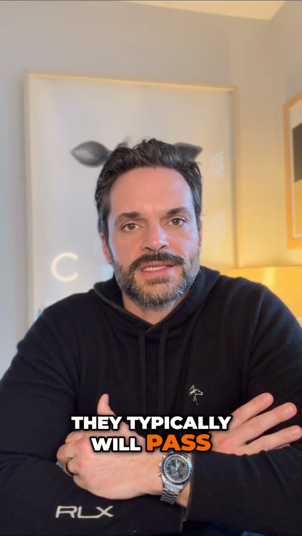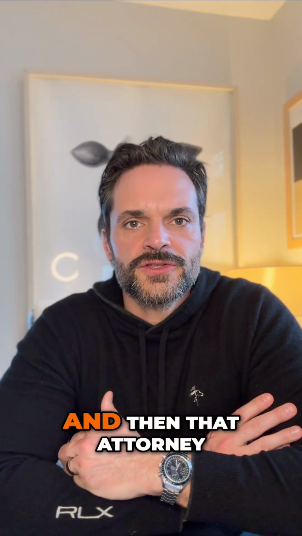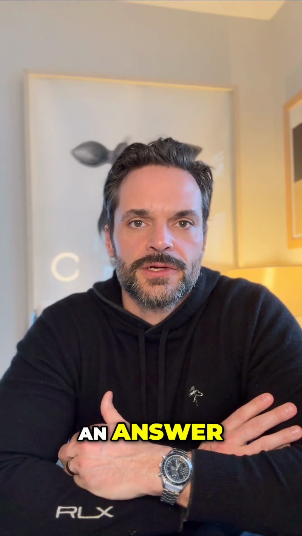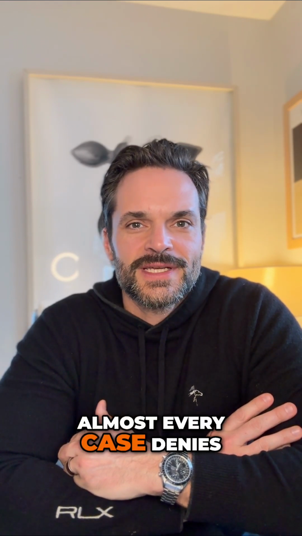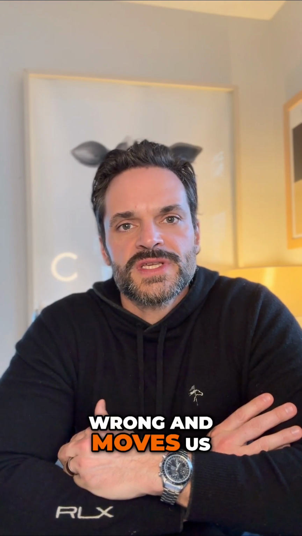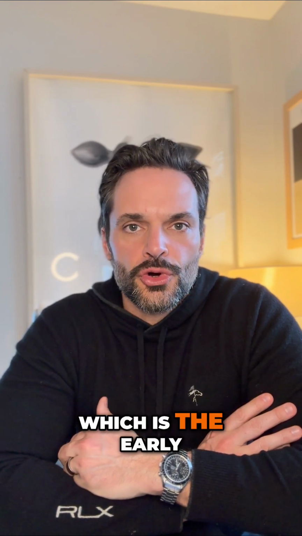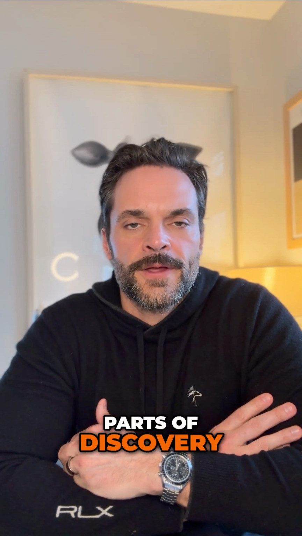The defendant gets served with the complaint. They typically will pass it on to their insurance company, who will assign them an attorney. And then that attorney will file what's called an answer. An answer is simply a document that in almost every case denies that they did anything wrong, and moves us on to stage four, which is the early discovery part of the case. And I say early because there are multiple parts of discovery.